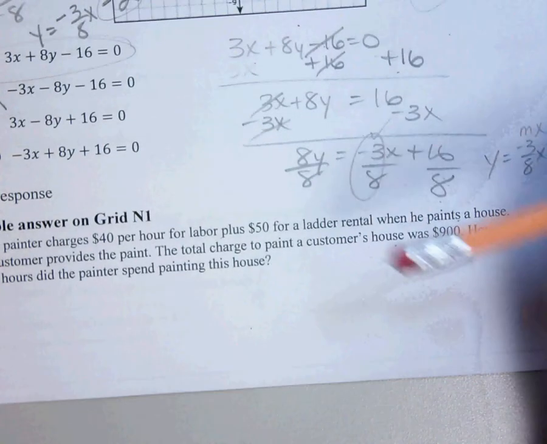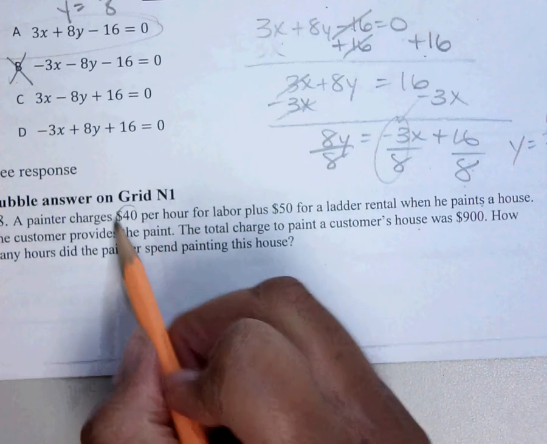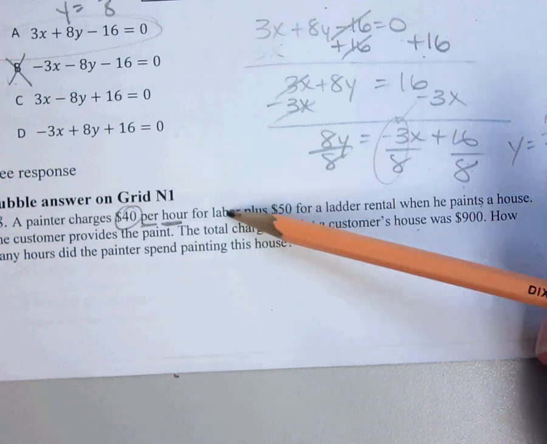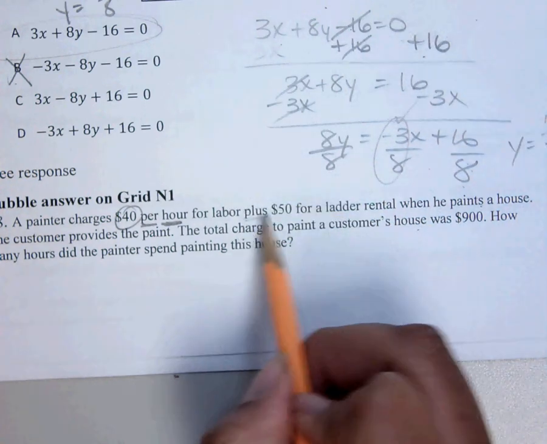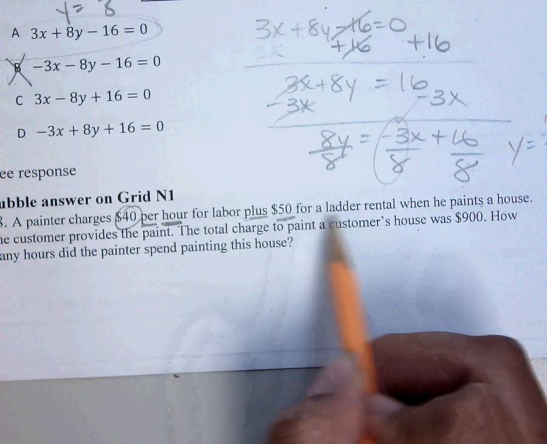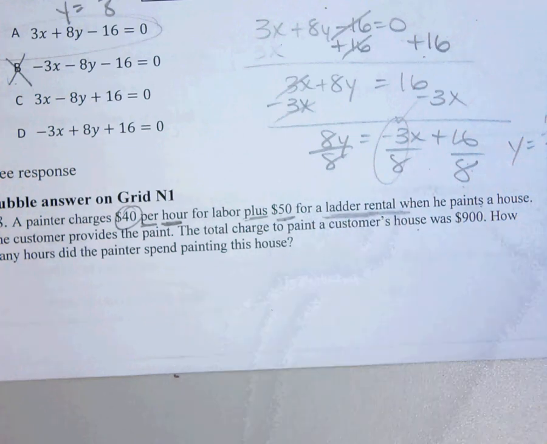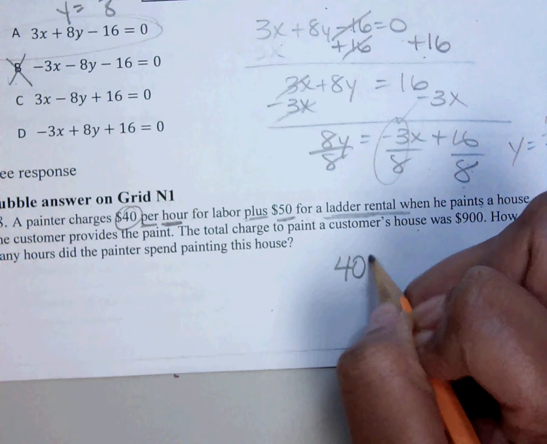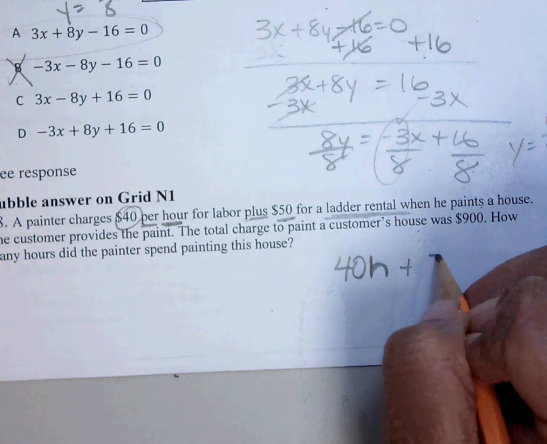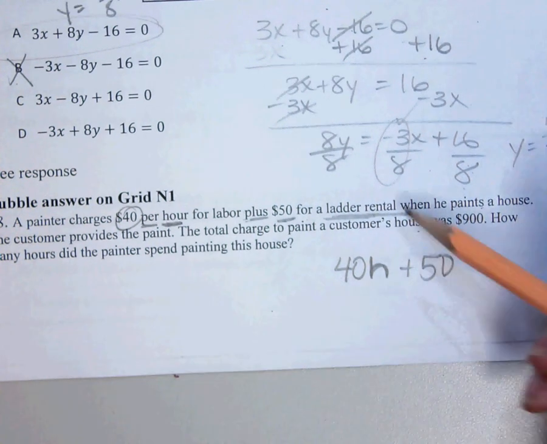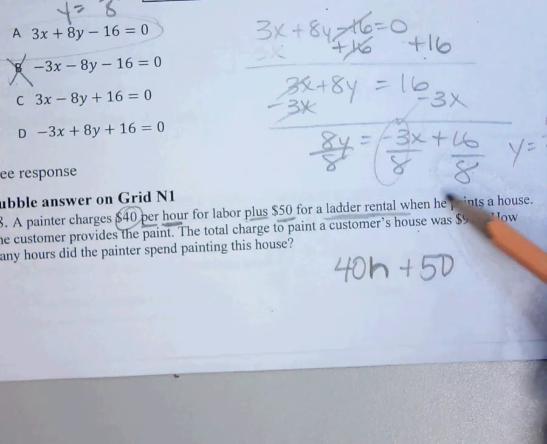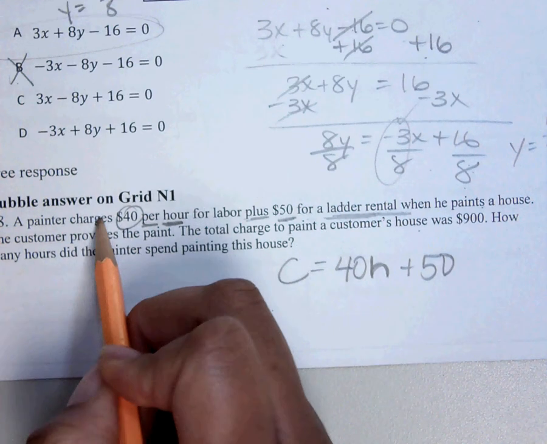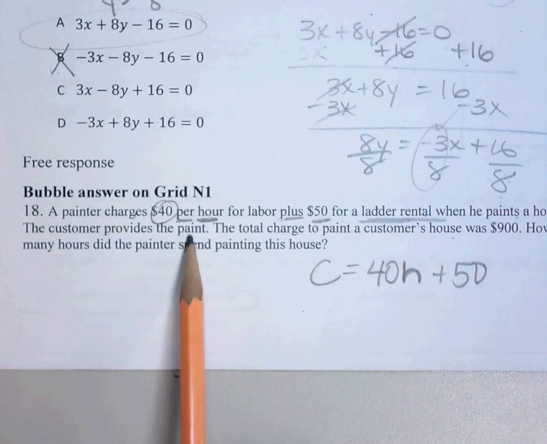Number 18, a painter charges $40 per hour for labor plus $50 for the ladder rental. So $40 per hour, times H, plus $50 for the ladder rental when he paints a house. And this is how much he charges. The customer provides the paint.